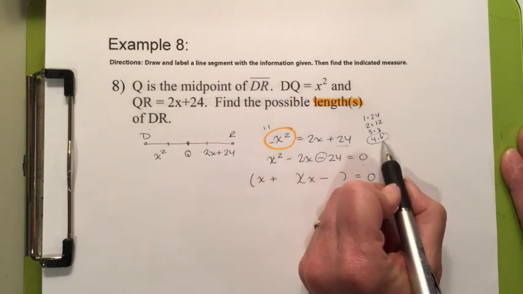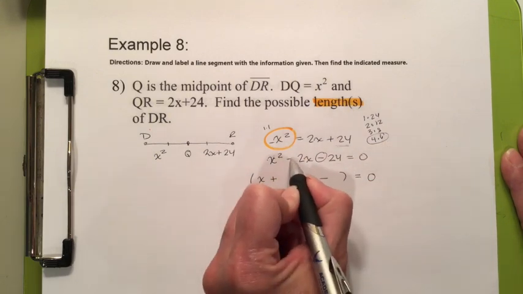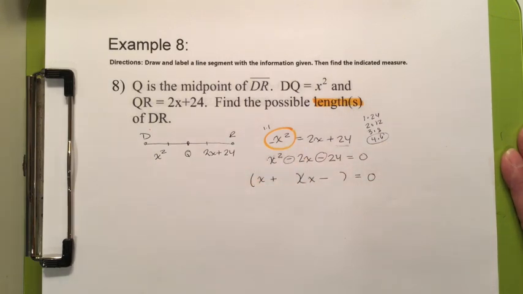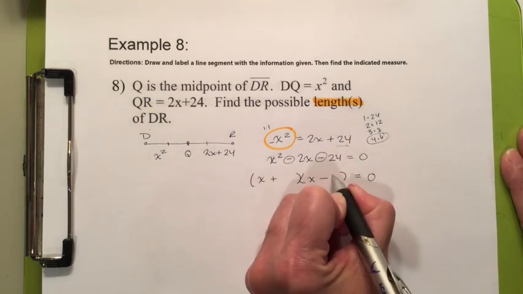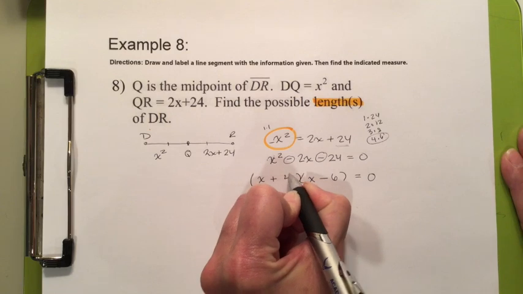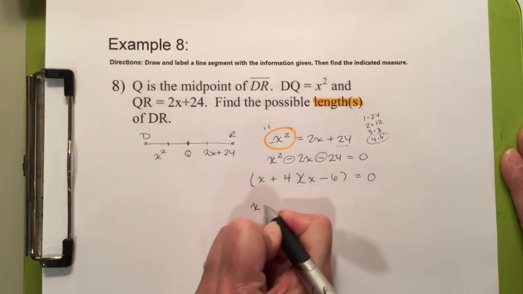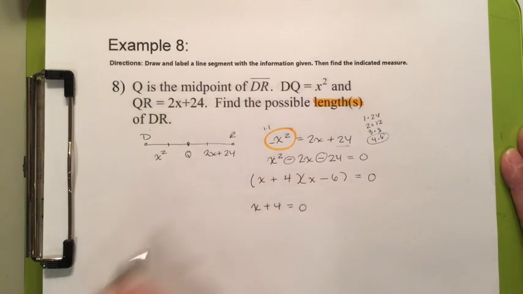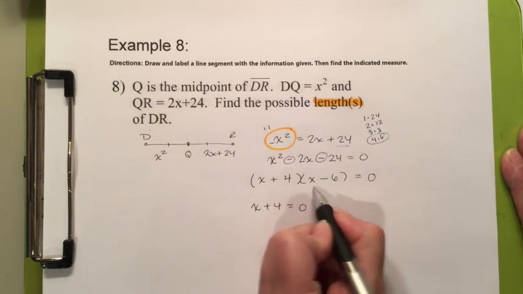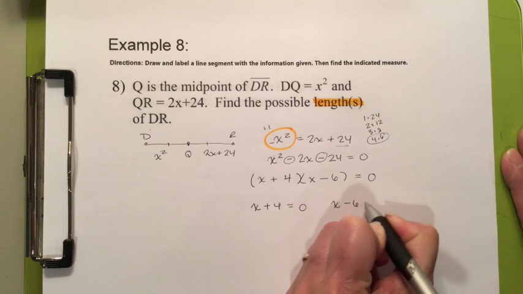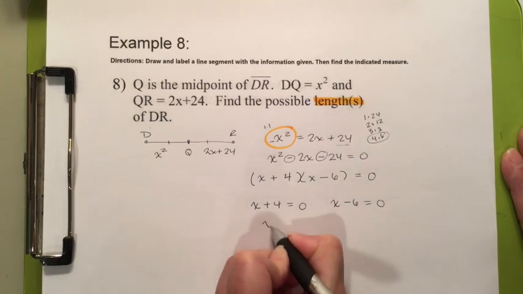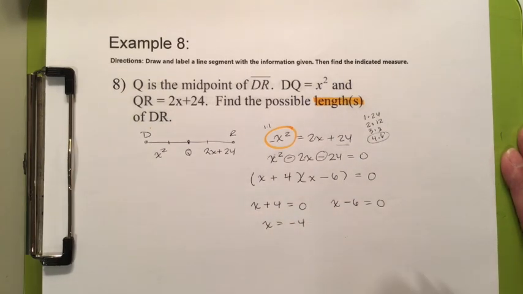And then just as a refresher, remember that whatever the sign is here, that has to go with the bigger of these two numbers. So since that's negative, the 6 is going to go here and the 4 will go there. And then I'm going to solve for x. So I just say x plus 4 equals 0. I set each factor equal to 0 and solve. So I get x equals negative 4 and x equals 6.